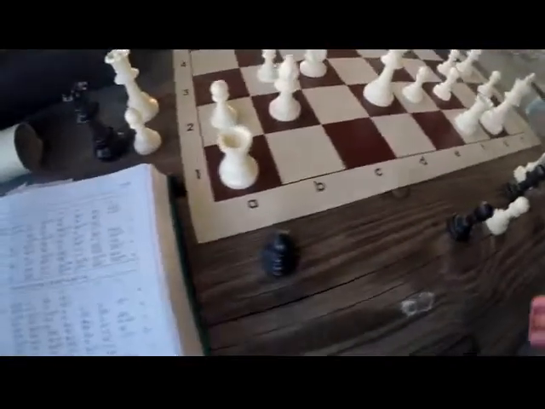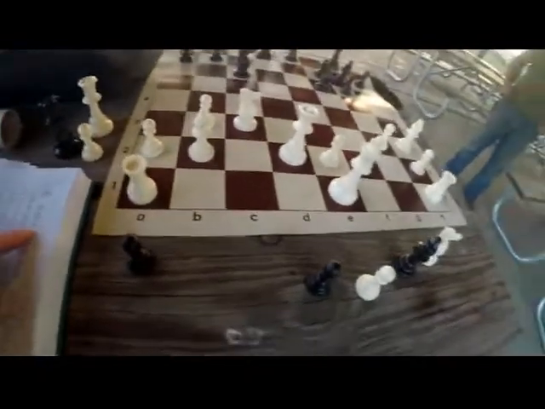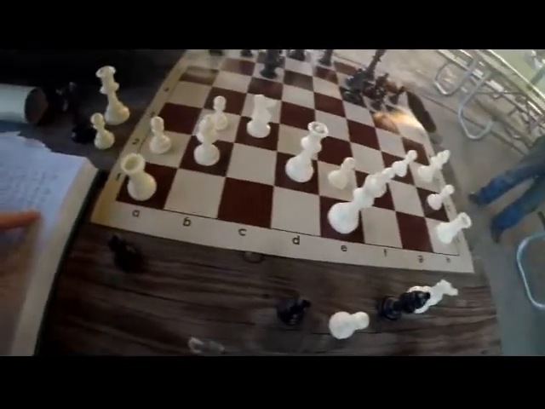I don't remember that one. When I see you doing that, I go, what are you doing? Yeah, some people play it. Some people don't play with the castling. But here's where it gets different.